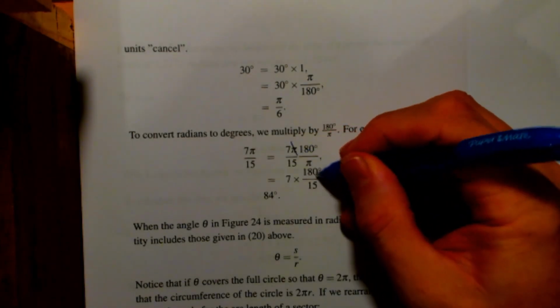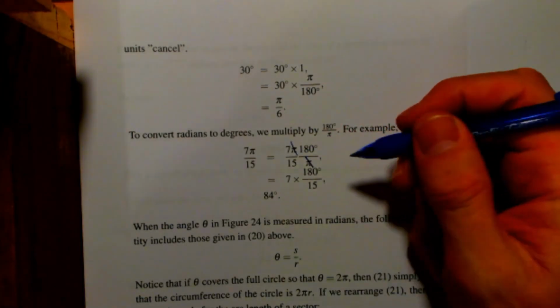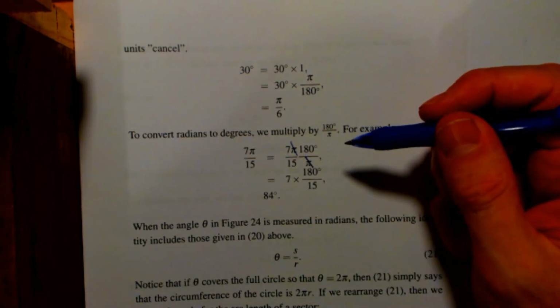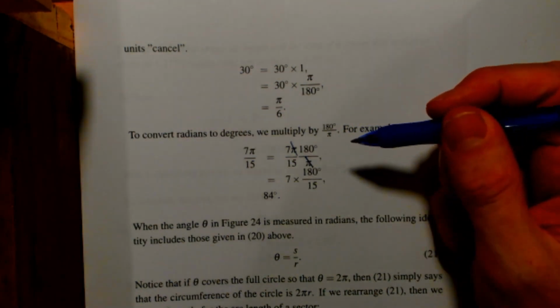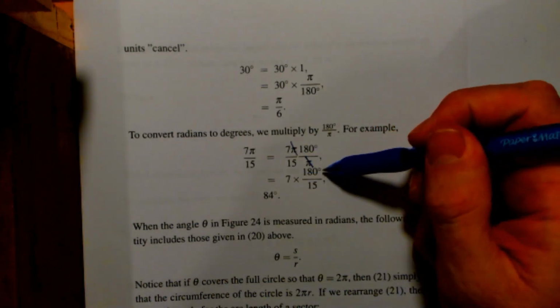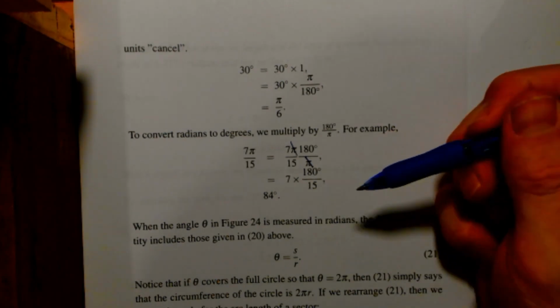For example, 7 pi on 15 radians is equal to 7 pi on 15 times 180 degrees on pi. And so we can cancel the pi in the numerator and the denominator. Now 180 would be divisible by 15. So we represent this as 7 times 180 over 15.